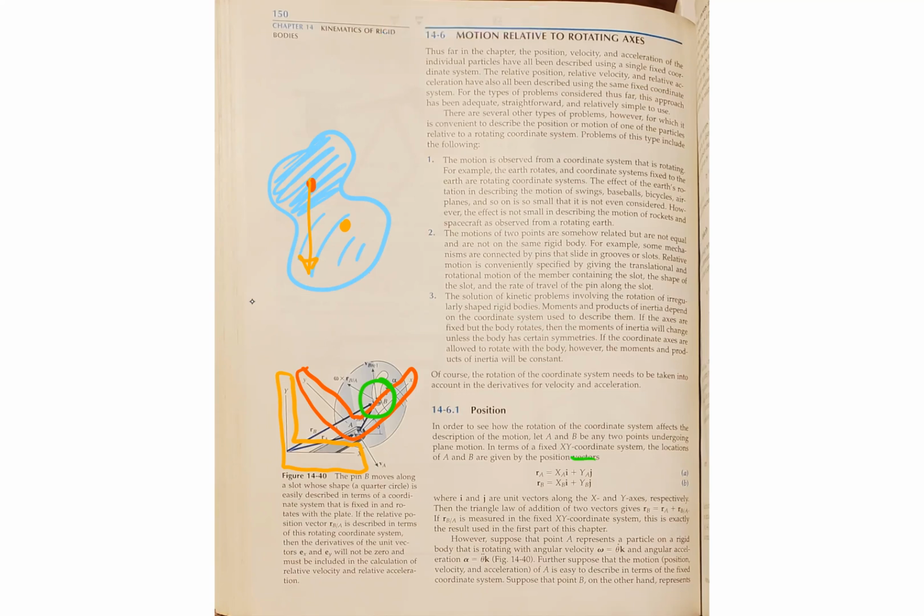Well, first, we want to understand that there are going to be positions that are relative to the fixed axis.